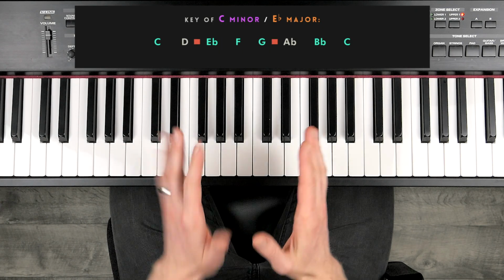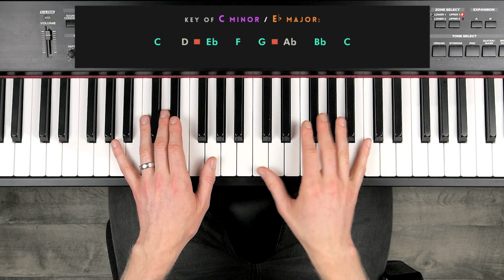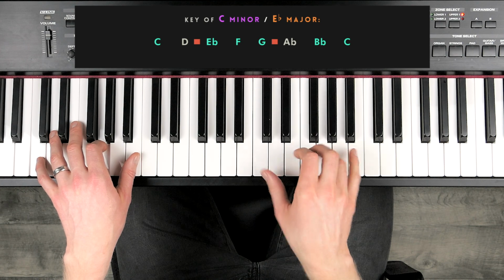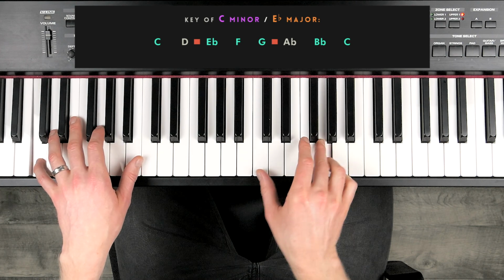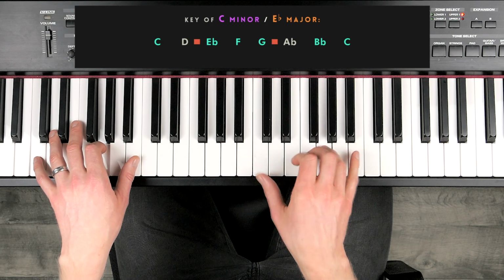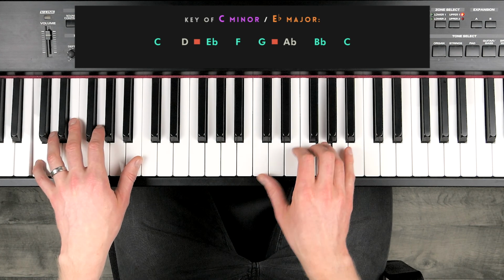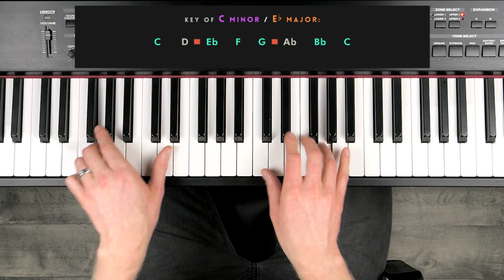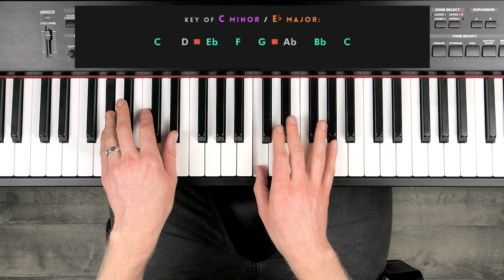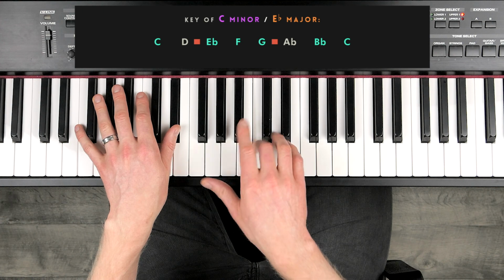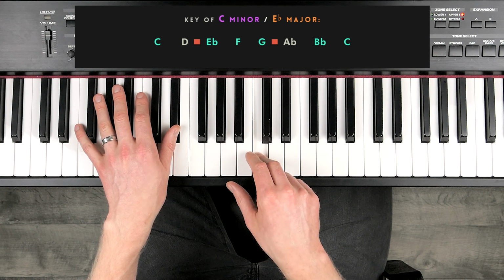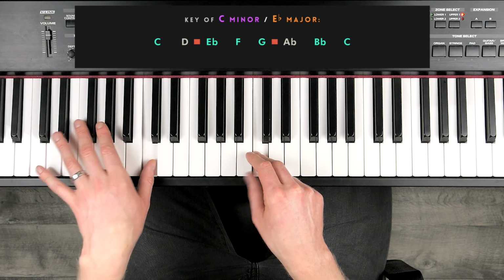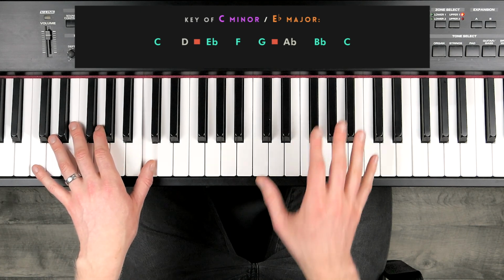So here is the answer within the key of C minor. I am playing C, C, G, C, C, E flat, G, C, C, G, C, C, E flat, G, G, G, G, E flat, F, E flat, F, G, E flat, C, C, B flat, C, C, C, B flat, C, C. So again, starts on C, the root.